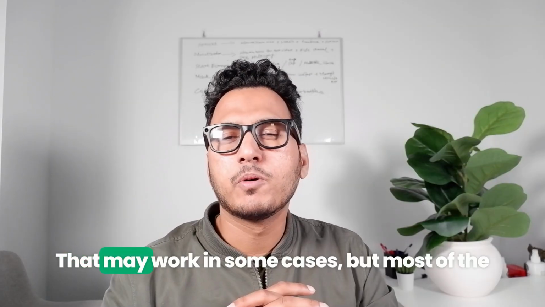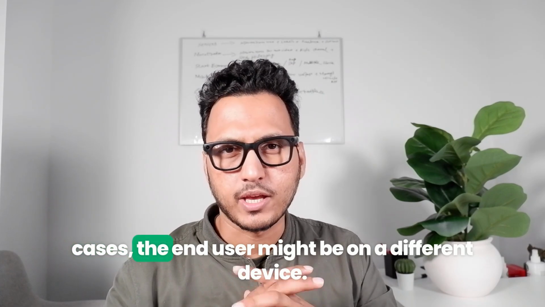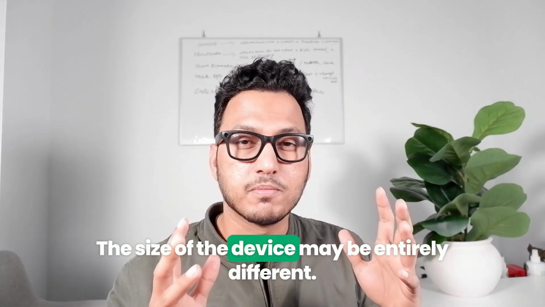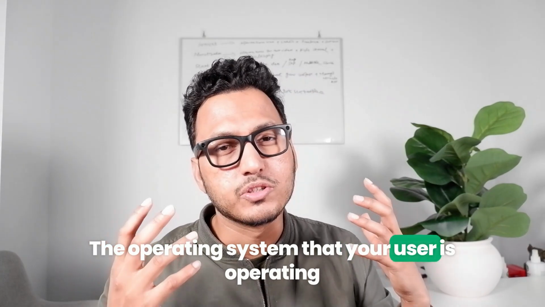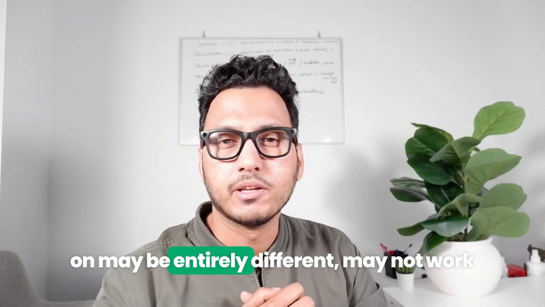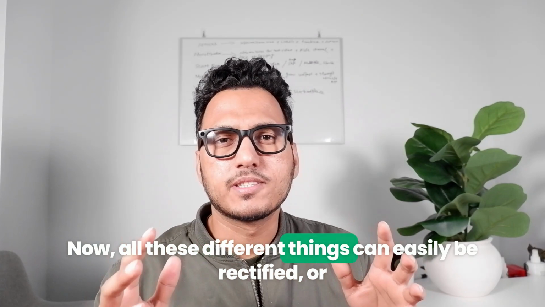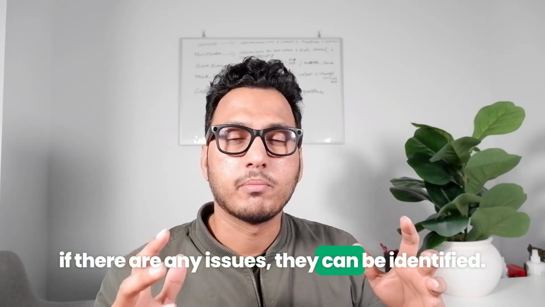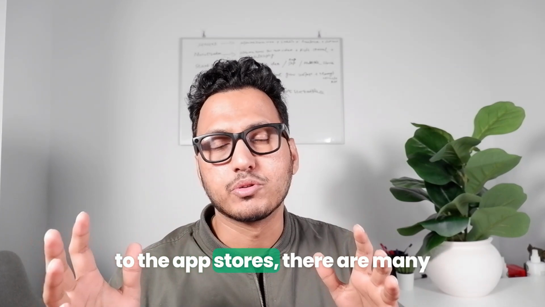Now, that may work in some cases, but in most cases, the end user might be on a different device. The size of the device may be entirely different. The operating system that your user is operating on may be entirely different, and may not work the way your operating system works. Now, all these different things can easily be rectified, or if there are any issues, they can be identified right before you actually push your application to the app stores.